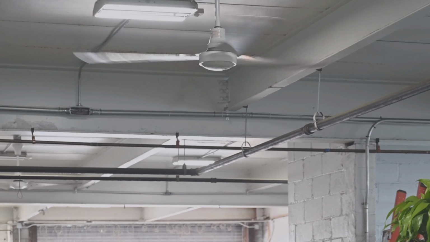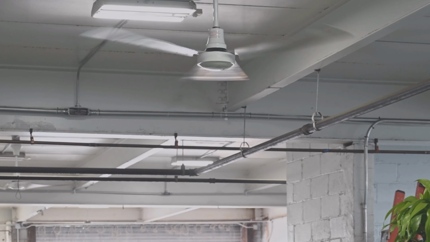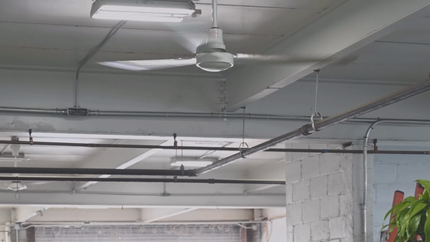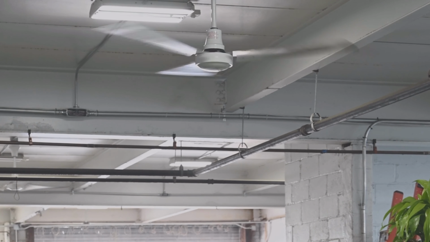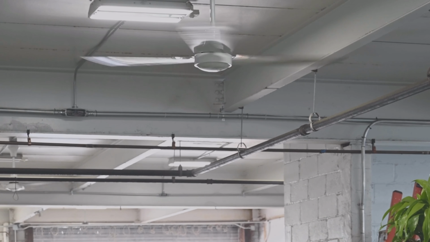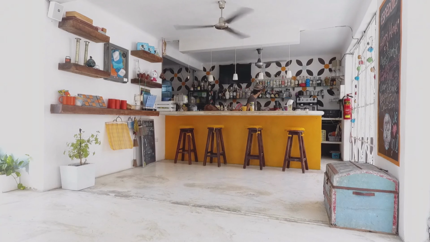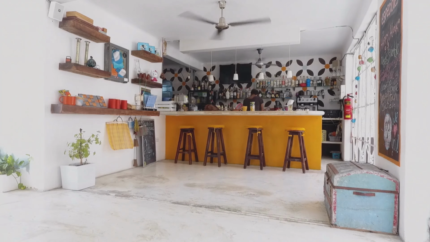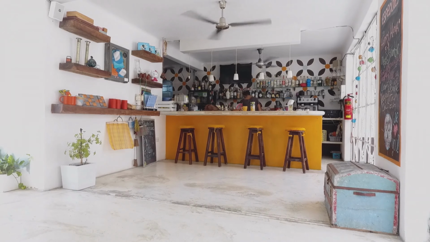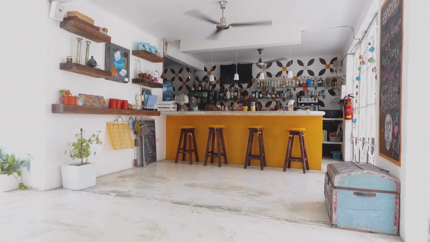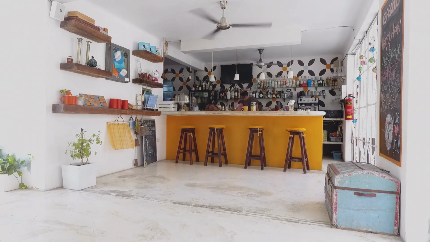So now we're looking at to see the best or the more ideal ceiling fan that we should really choose for these type of room. And let's look at it.